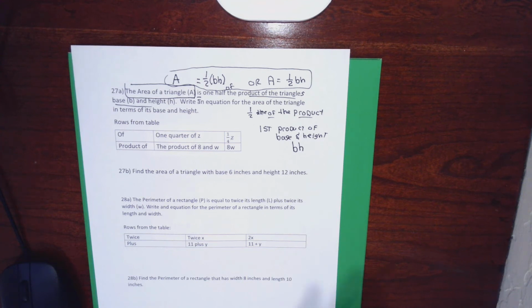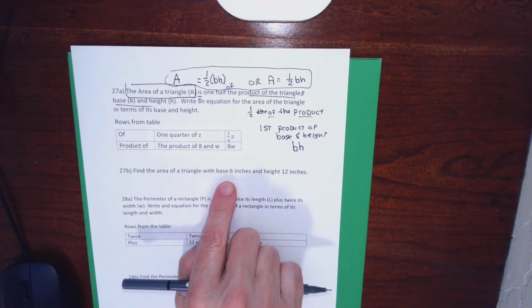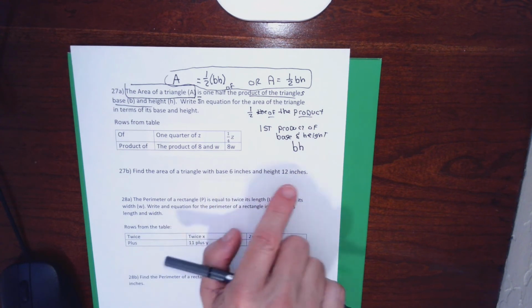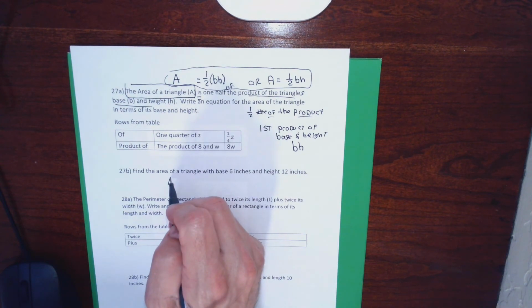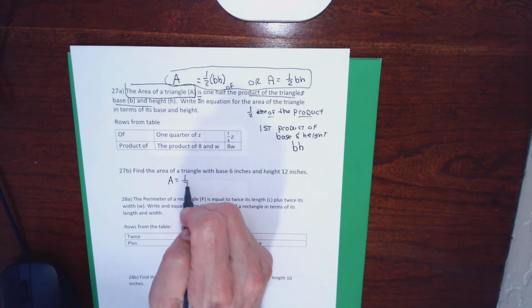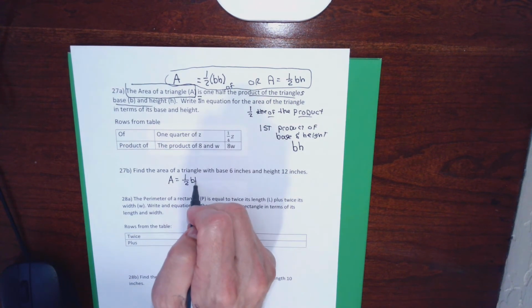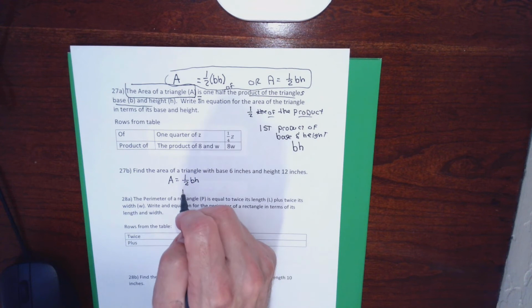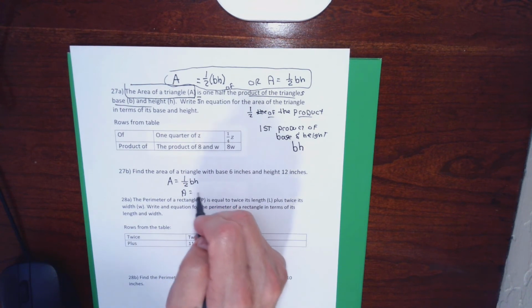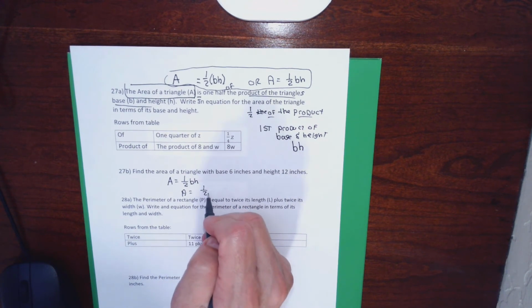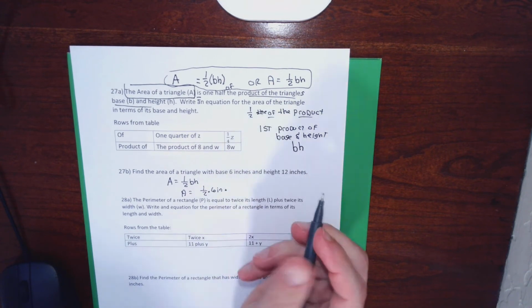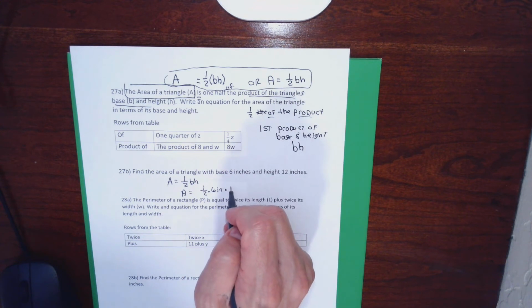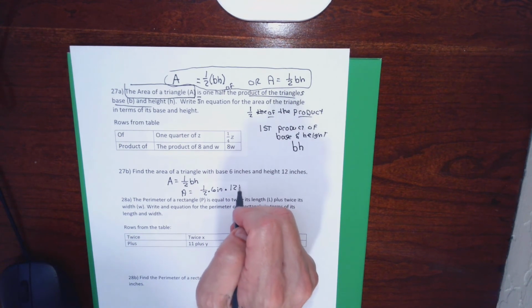Part B says find the area of the triangle with base 6 inches and height 12 inches. So into the formula I just created, area is half the base times the height, I'm going to plug in 6 for b, technically 6 inches, and 12 for h, technically 12 inches.